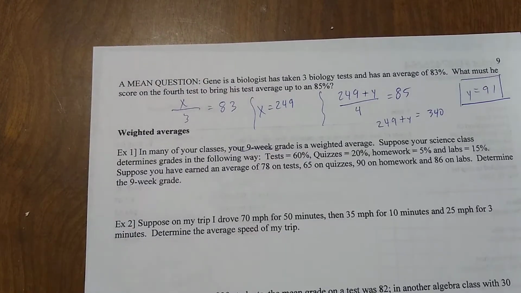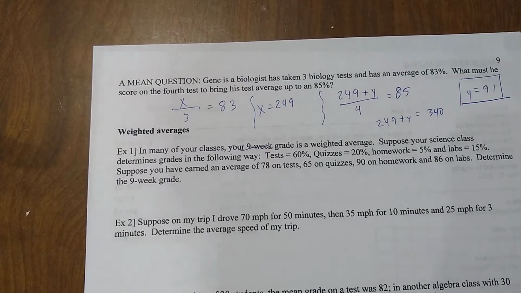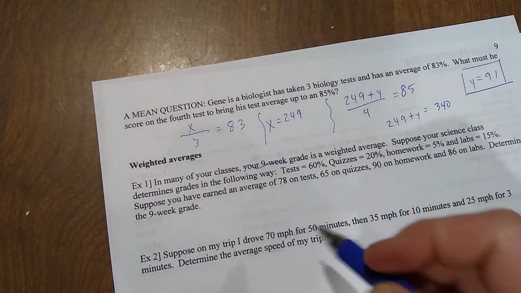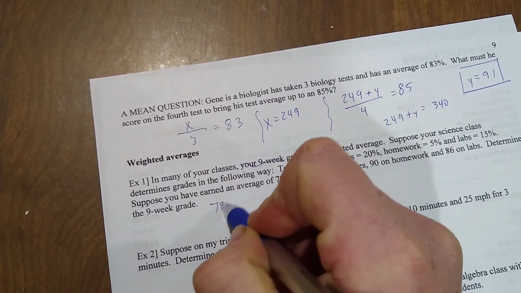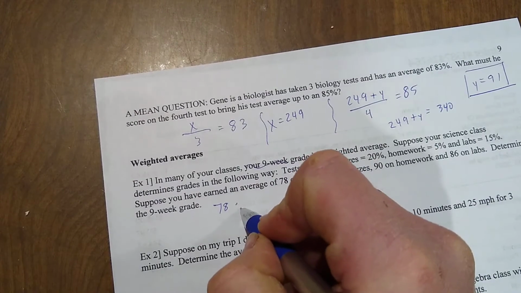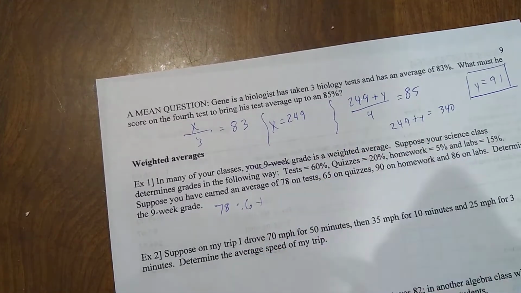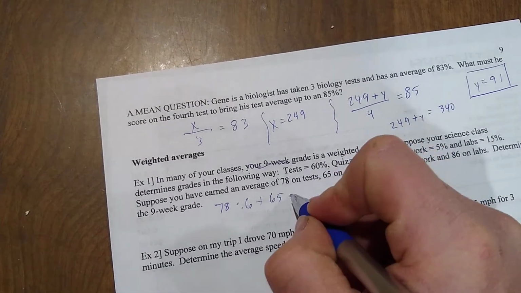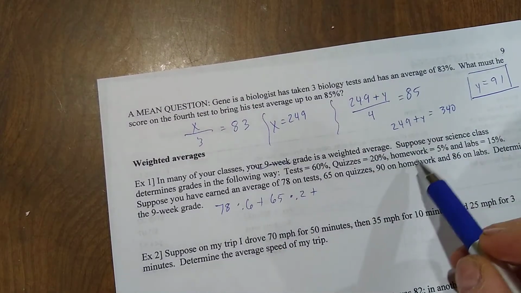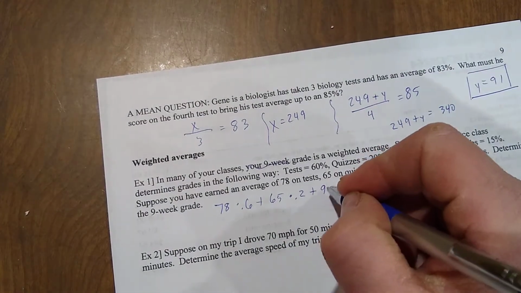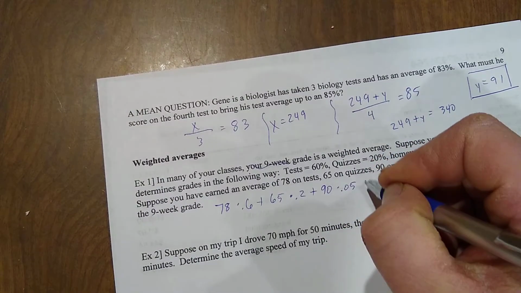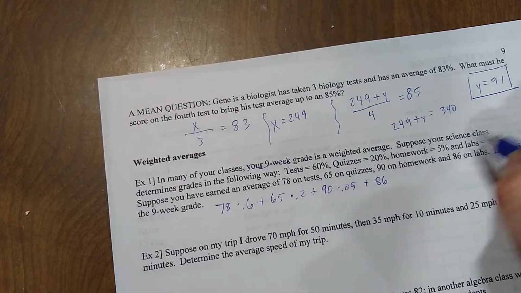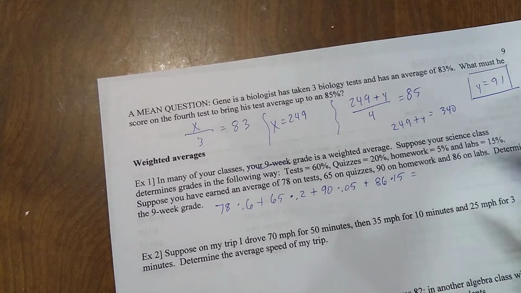But it is a weighted average. There are 2 ways to do it, so I'll show you both ways. This is the way I would do it. We're going to take our score of 78 on tests and multiply by its weight, which is 60%, so 0.6. Plus, we'll take our score on quizzes, which is 65, and multiply by its weight, which is 0.2. Plus, we'll take our score on homework, which is 90, and multiply by its weight, which is 0.05. Plus 86, multiplied by its weight, which is 0.15, and then add that all up, and you should have it.